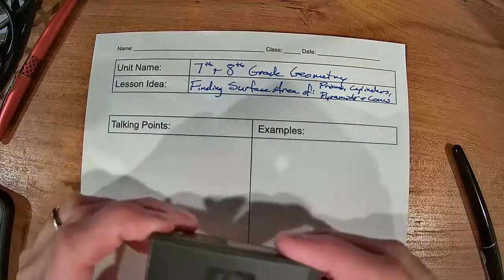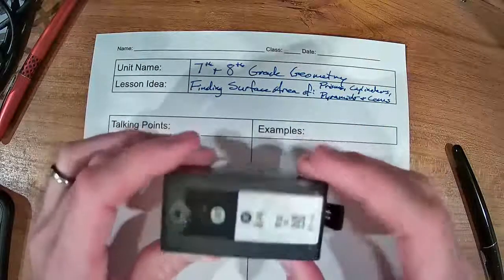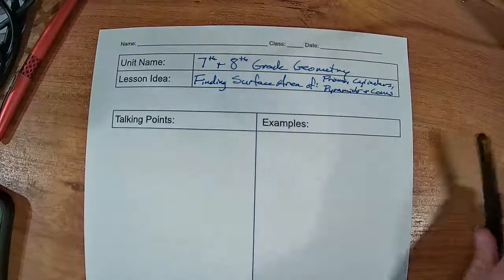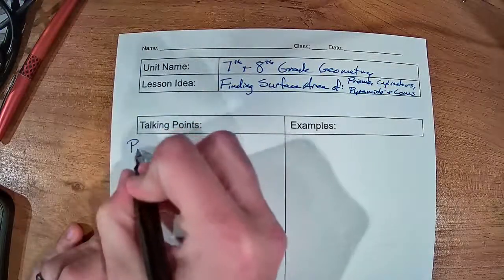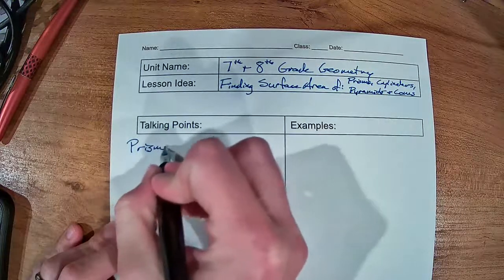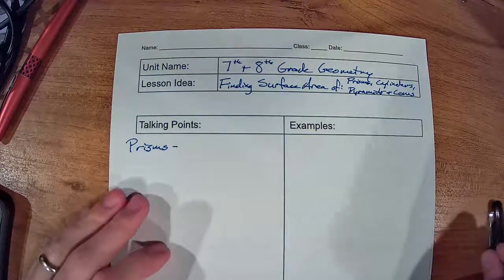So we're going to look at surface areas. Again, we're measuring in a two-dimensional sense on a three-dimensional object. All right? So let's get into it. The first object that we're going to look at are prisms. And the formula for their surface area is as follows.